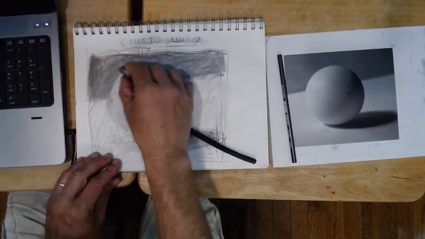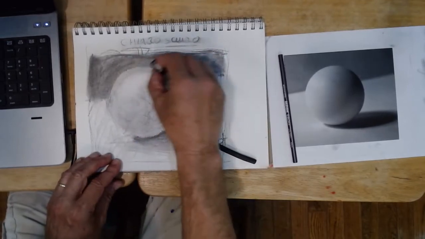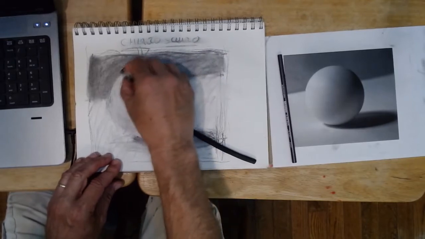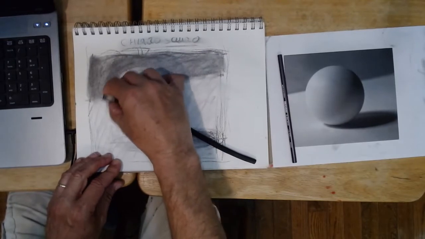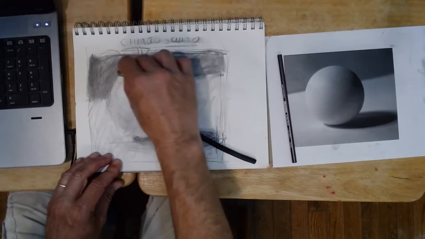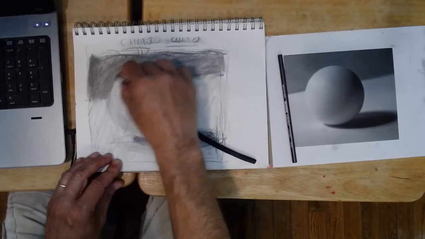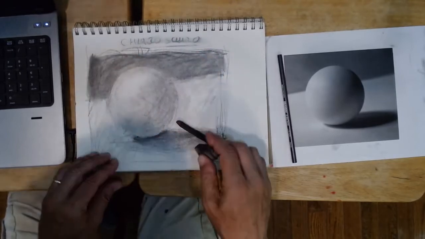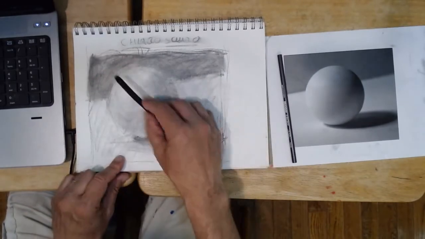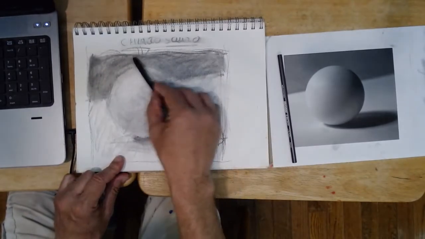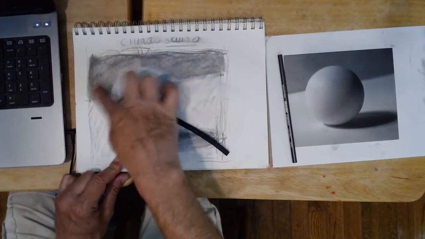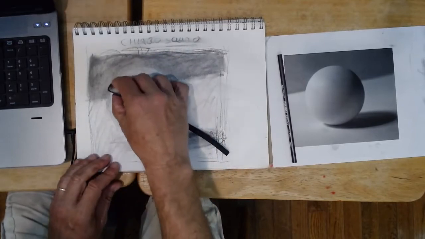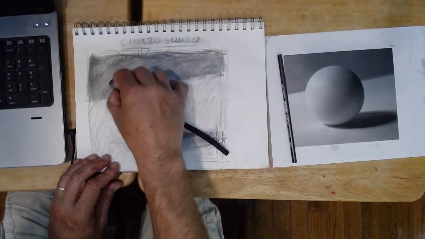This edge here, since it's closest to where the light is hitting, is going to be the lightest. I'm getting a little bit out of round, so I'm going to have to go back and fix that. When we're finished, we don't want to have any lines, just edges.